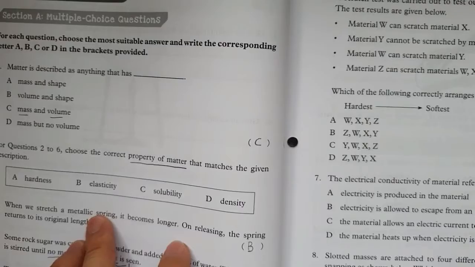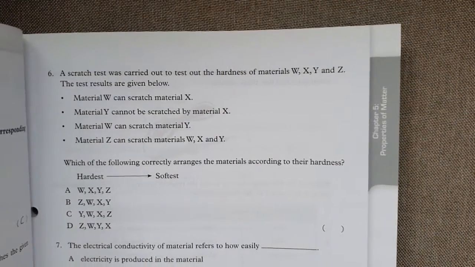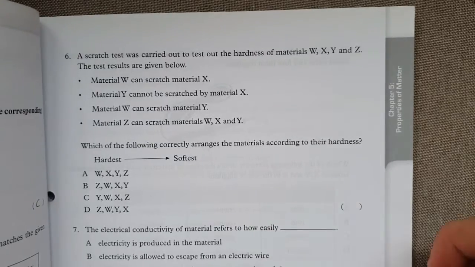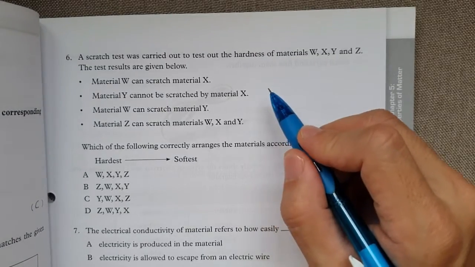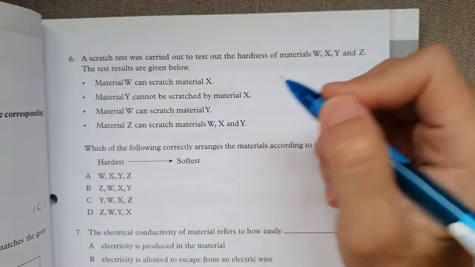Next, turn to the next page. A scratch test was carried out to test out the hardness of material W, X, Y, and Z. Test results are given below.